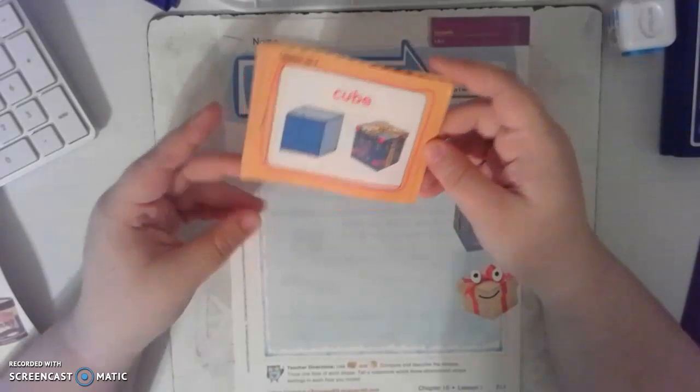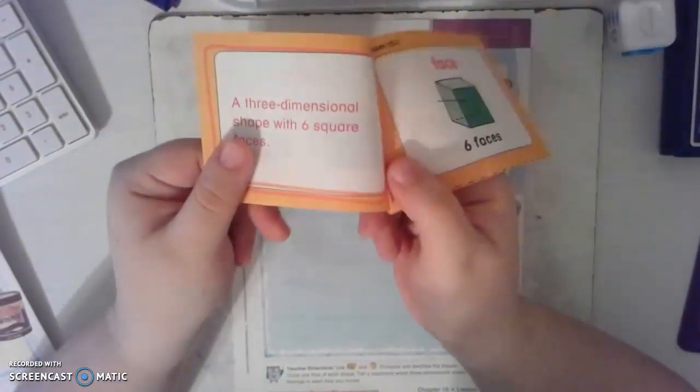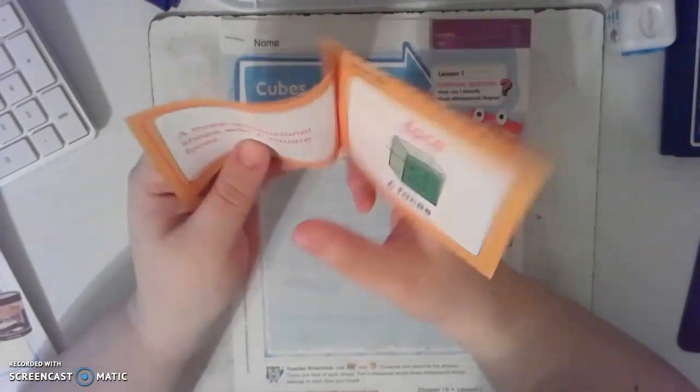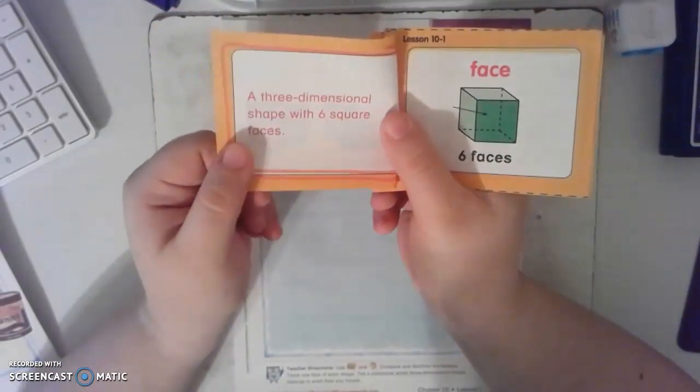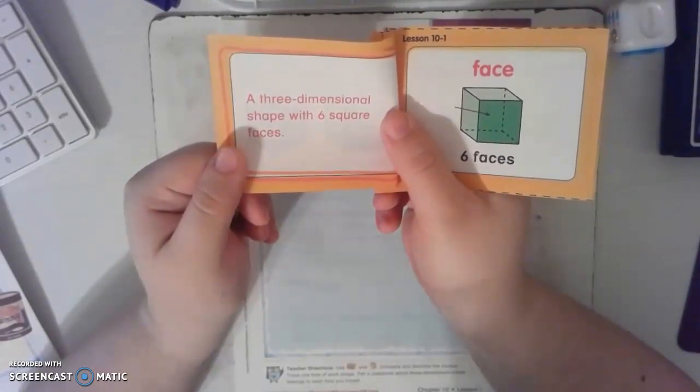So our word that we're going to look at first is called a cube. A cube is a three-dimensional shape with 6 square faces.